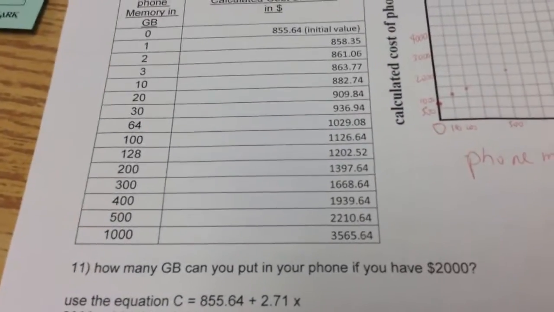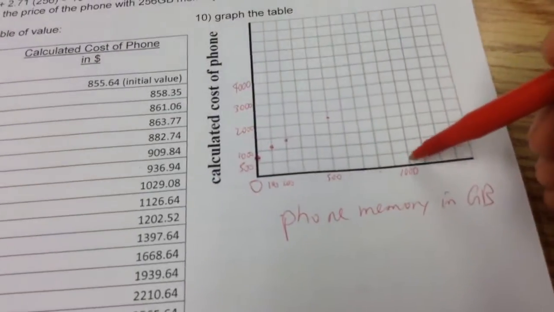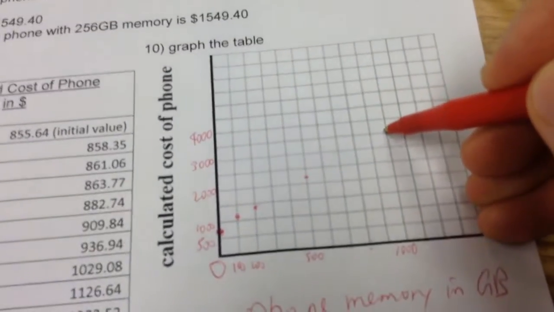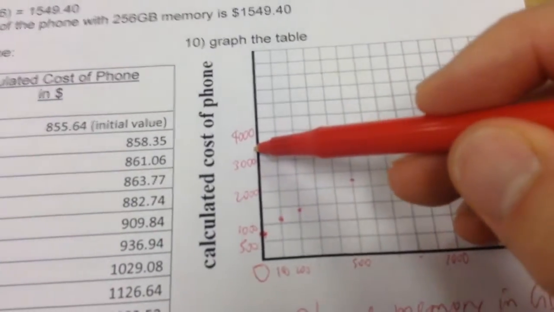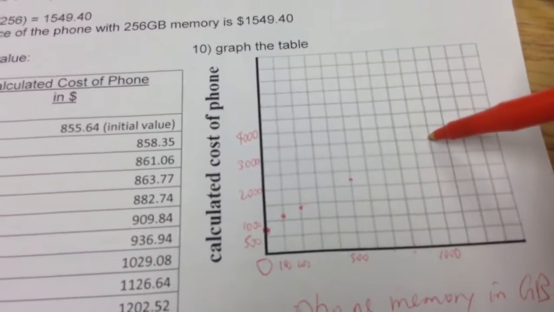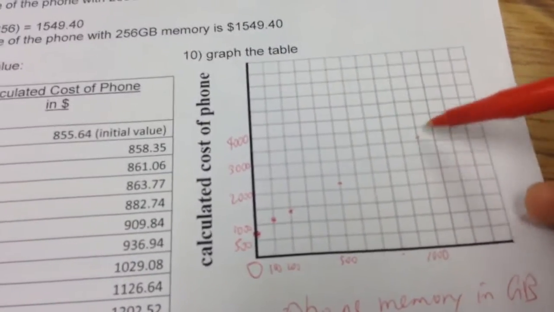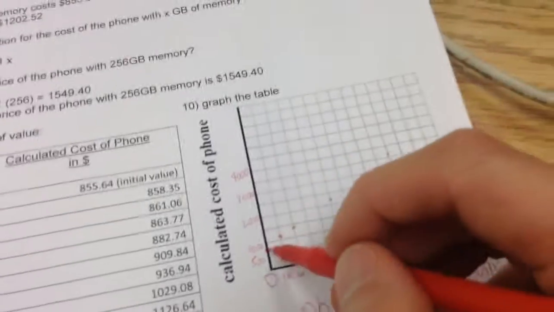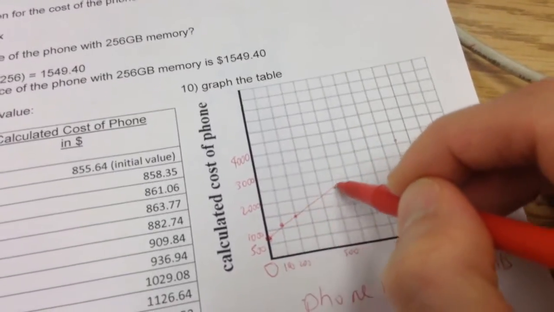All right, 1,000. 3565.64. 3565. All right, so 3500 is here. 3565 is a little higher than that, so maybe here. All right, make sure you connect the dots. There you go. Beautiful. Okay.